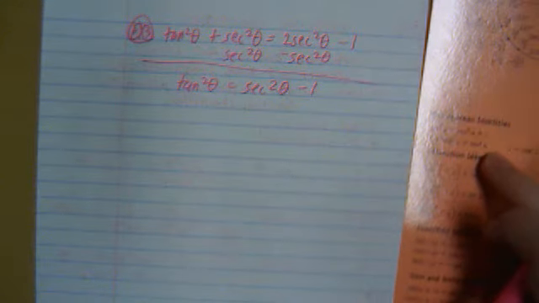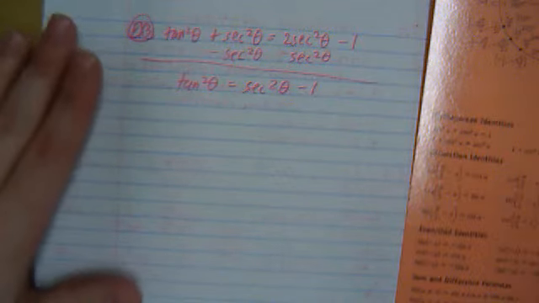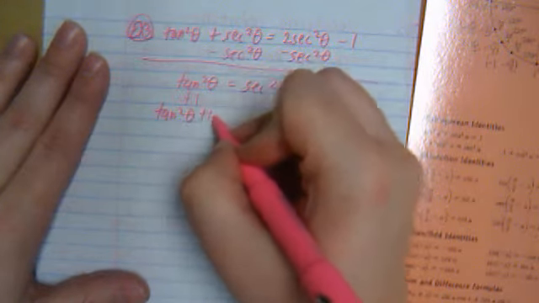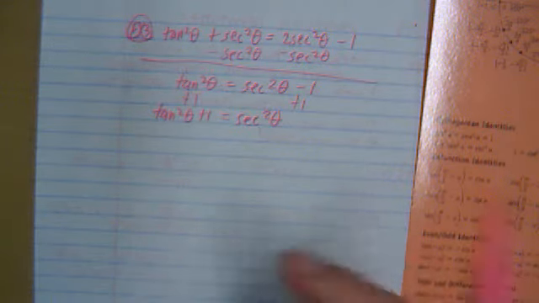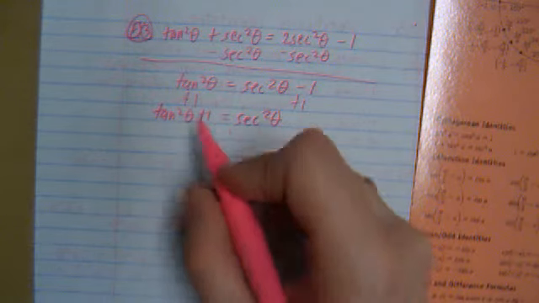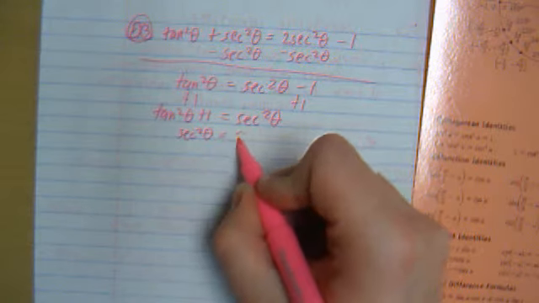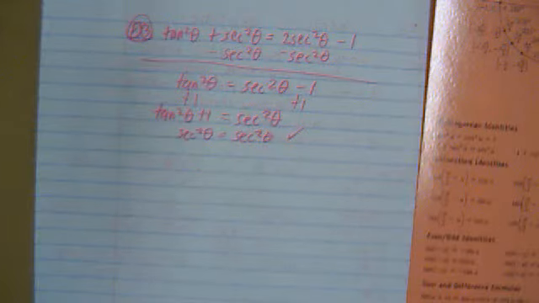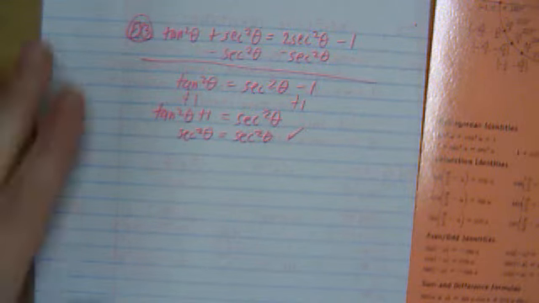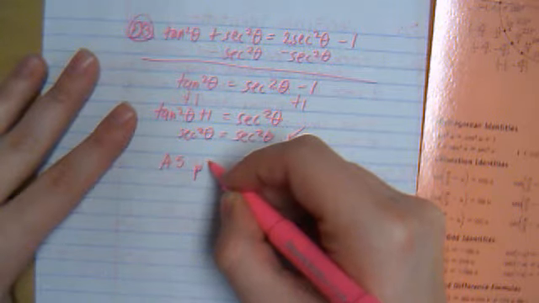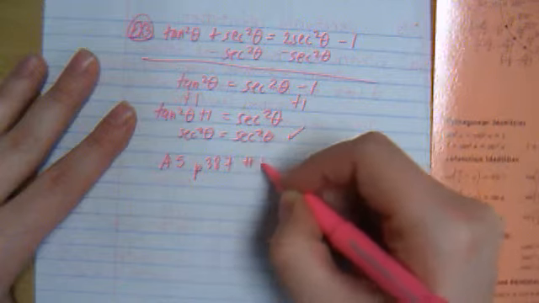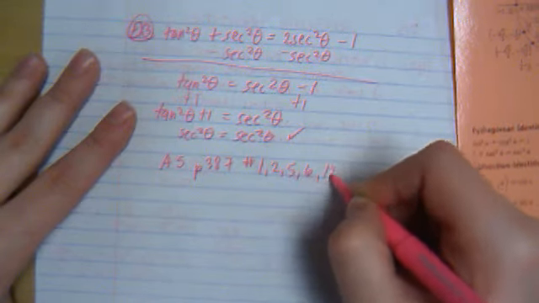Okay, then from here, I'm going to rearrange it so that it looks like my second identity under Pythagorean identity. So the 1 plus tangent equals secant squared. So add 1, so tangent squared theta plus 1 equals secant squared theta. Okay, well that's the exact identity, but it's just flipped. Okay, so I know that this right here equals secant squared. So secant squared equals secant squared. And there's our proof.